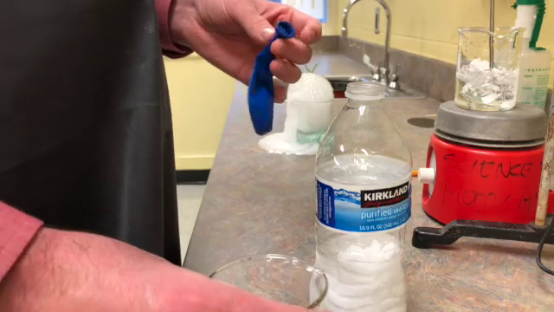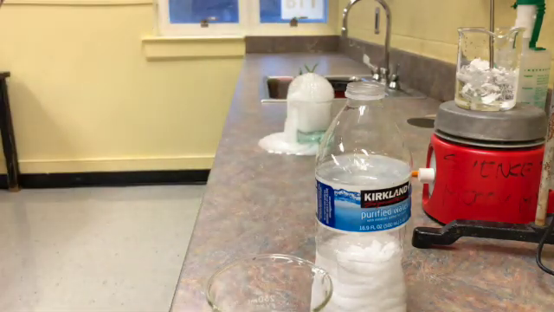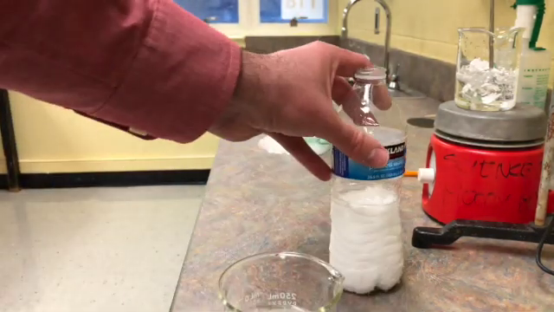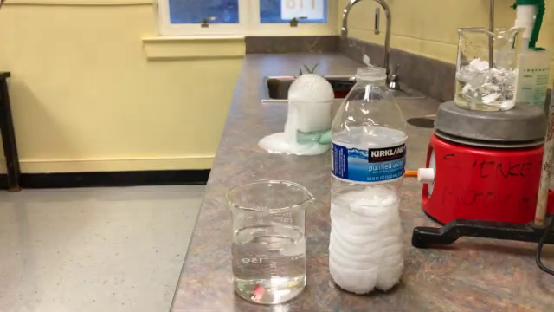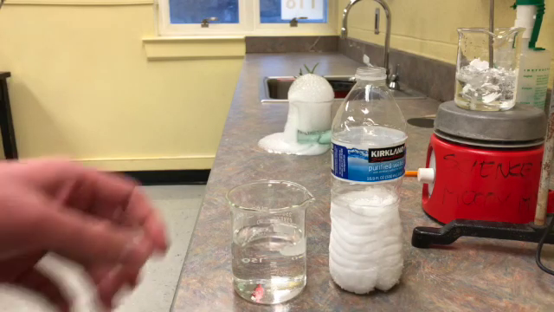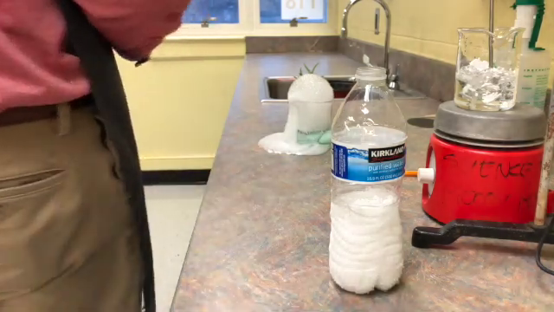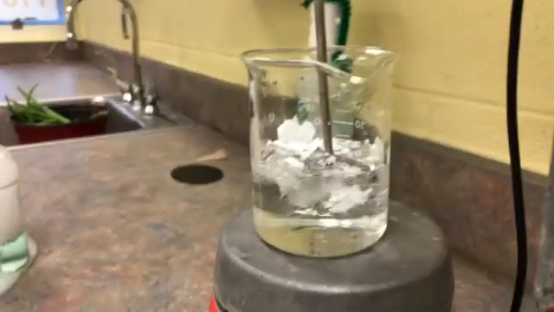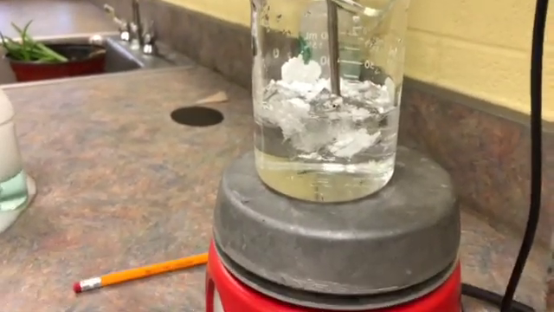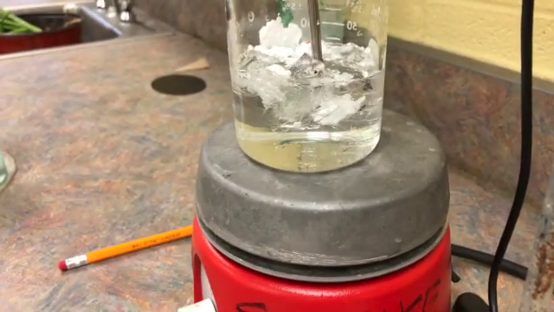I want you to predict what you think will happen when I pour in this hot water and then seal it over the top with the balloon. I want you to predict what you think is going to happen. All right? So I'm actually going to get some hotter water. So while I get some hotter water, enjoy this close-up of the melting ice.